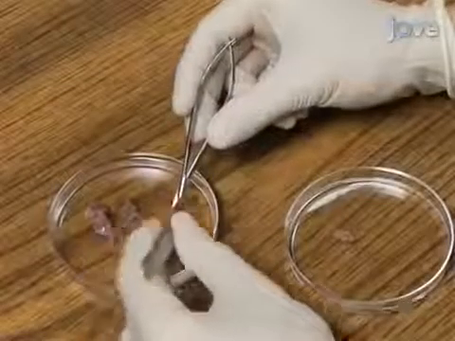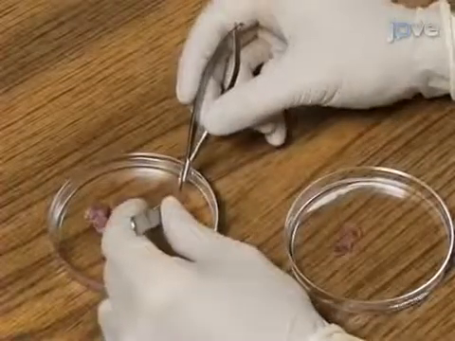Begin this procedure by collecting the mouse embryos and dissect out the embryonic brains, including the hindbrains and the forebrains, with the two cerebral hemispheres.